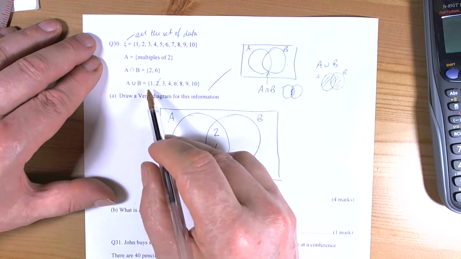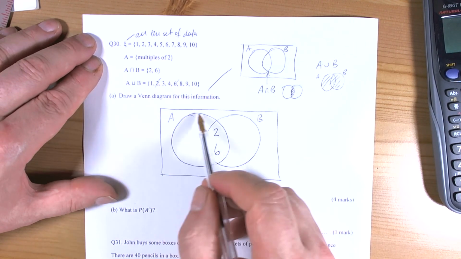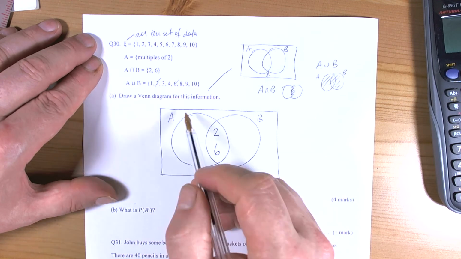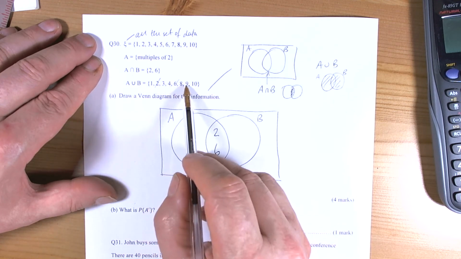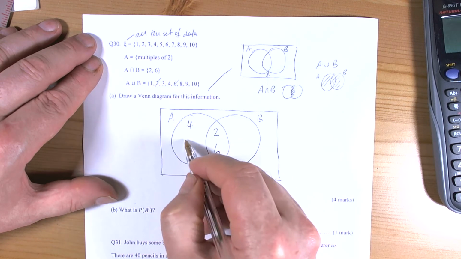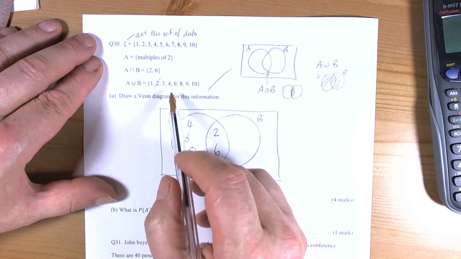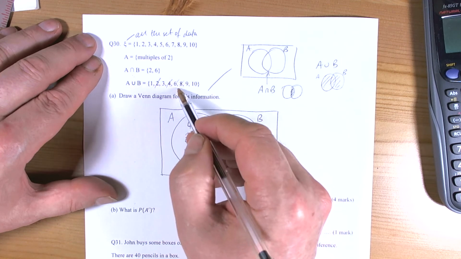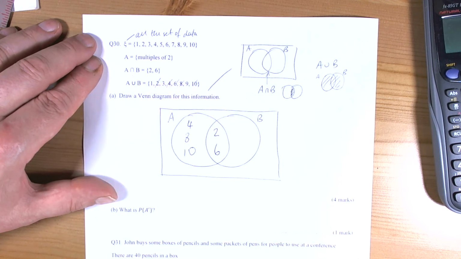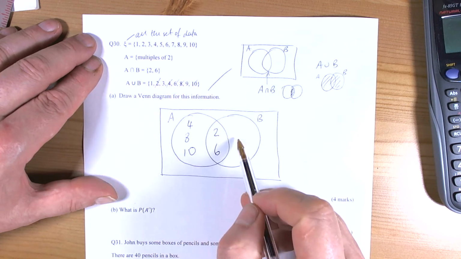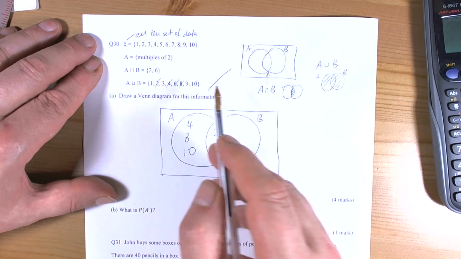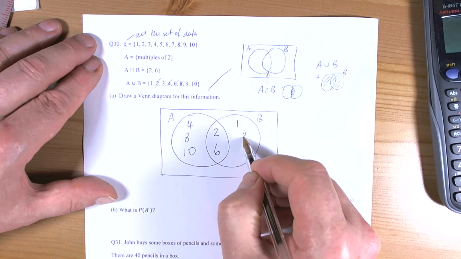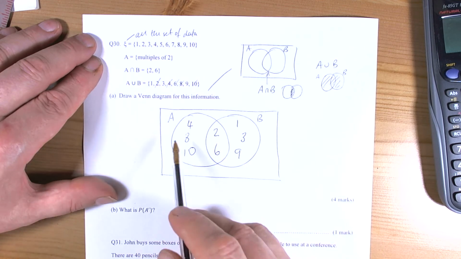A is the multiples of 2. So in this circle here, we're just putting multiples of 2. So what's left in here, which are multiples of 2, is 4, 8 and 10. So that's 4, 8 and 10 used. And in here is the rest of the numbers that's left. So that's 1, 3 and 9.